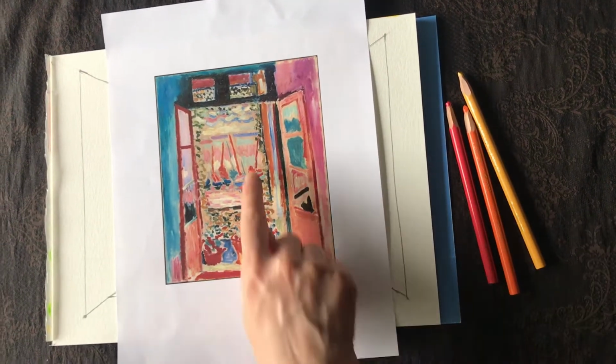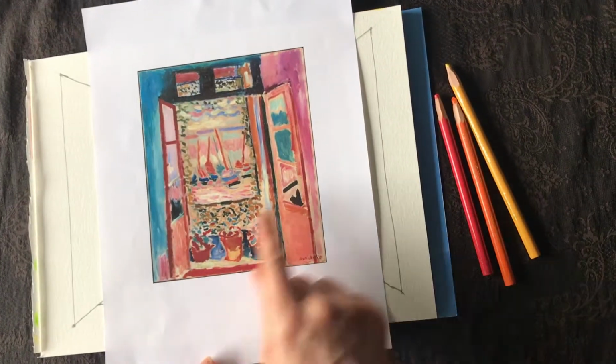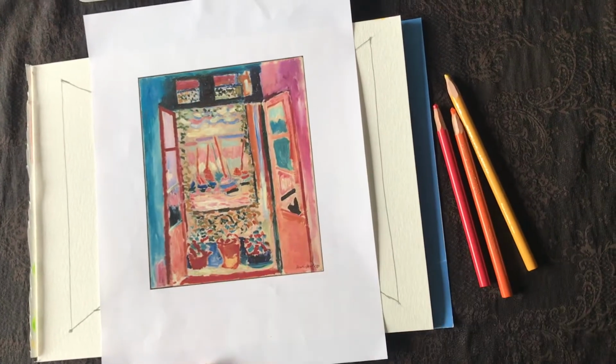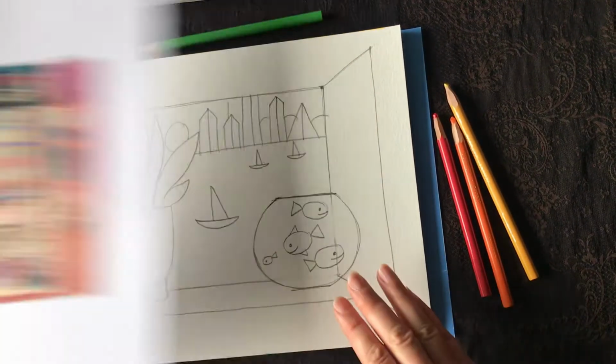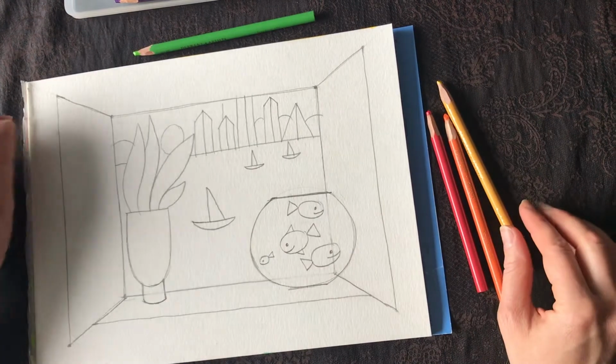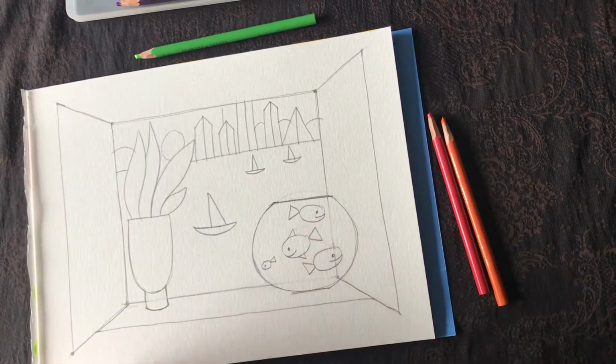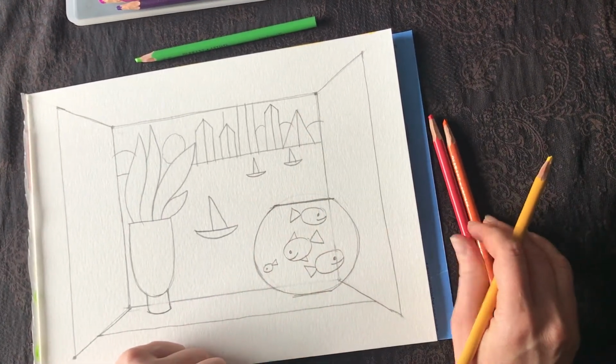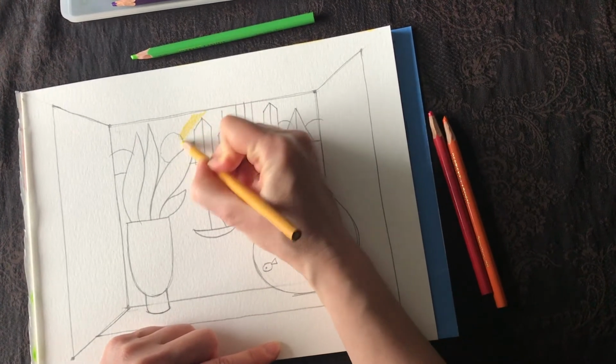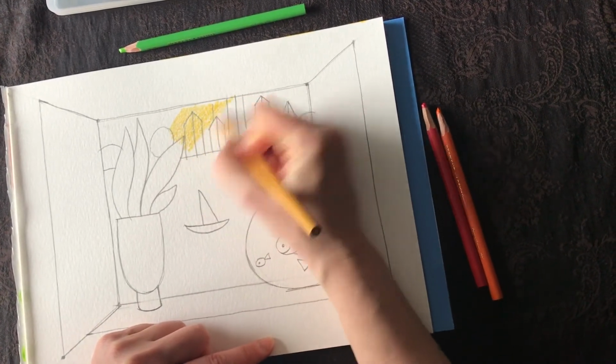They're very bright. The water is pink. The walls are very bold and colorful. He didn't care what the colors looked like. So we're going to use some wild colors, some very bright colors. What if I made the sky yellow? What do you think? Would that work? I will draw over the buildings.